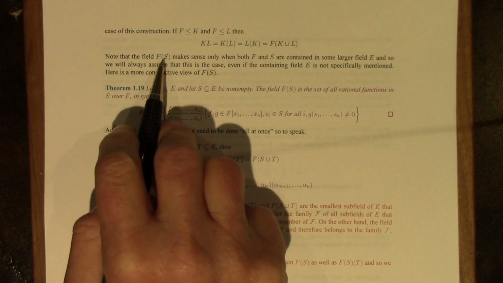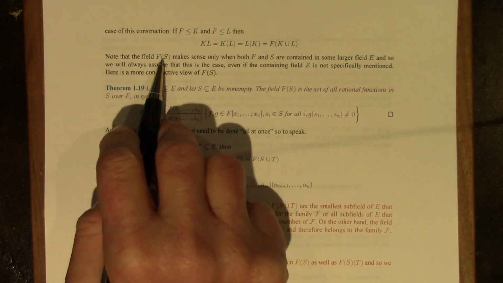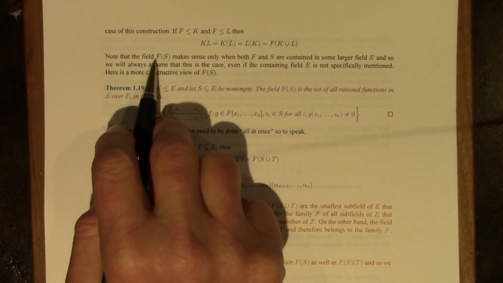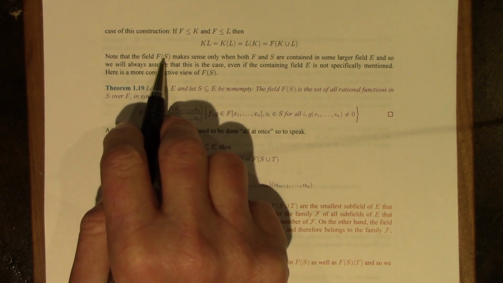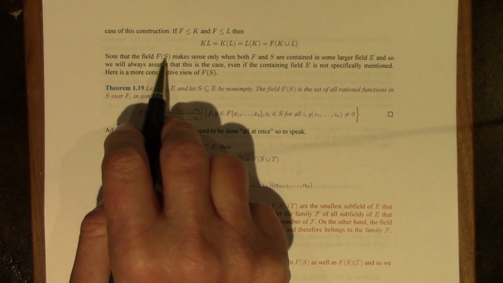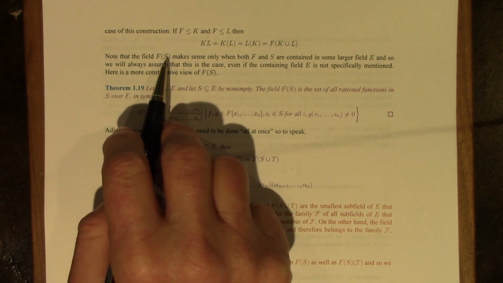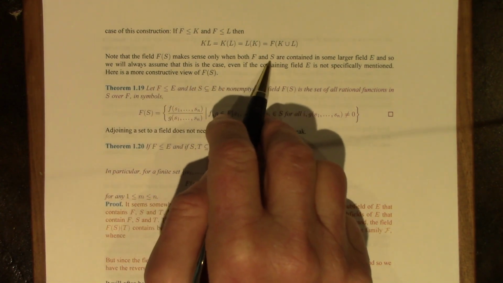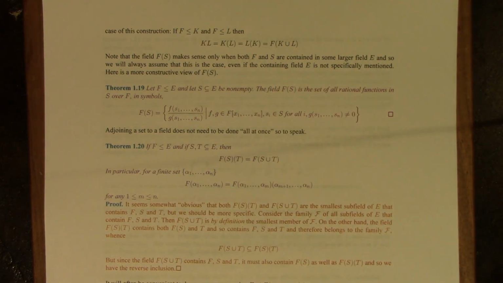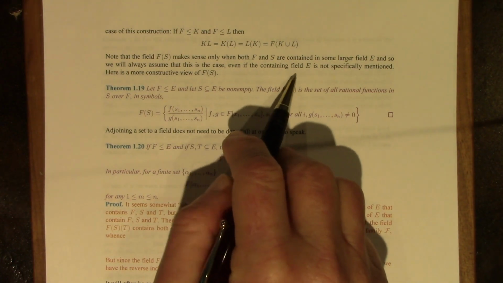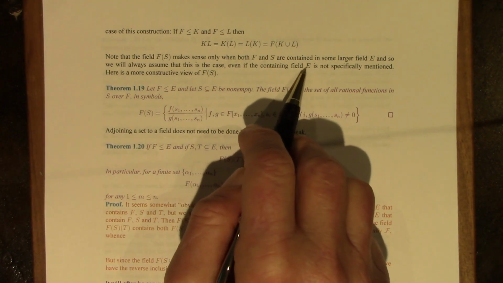And again, I say here just because it's important to emphasize, this adjoining makes sense only when both the field F and the set S are contained in a larger field. So we will always assume that's the case, even if we don't explicitly mention that parent field.